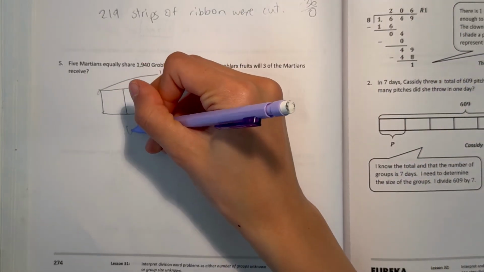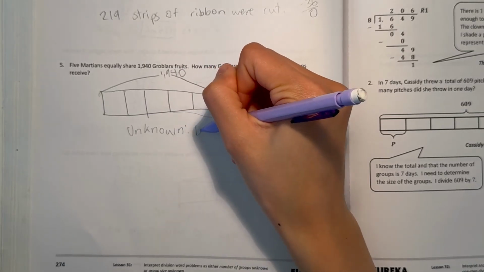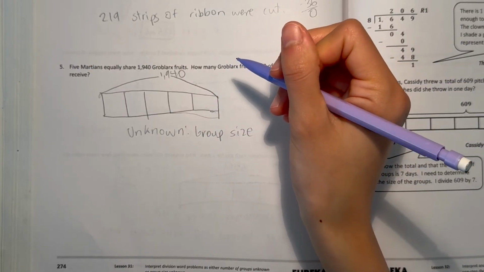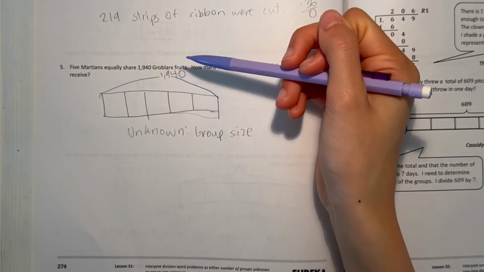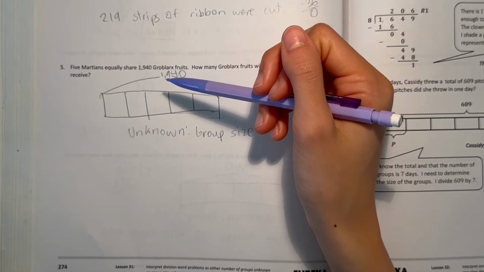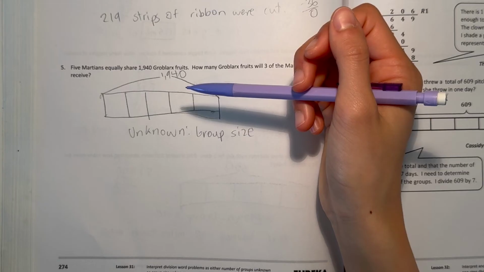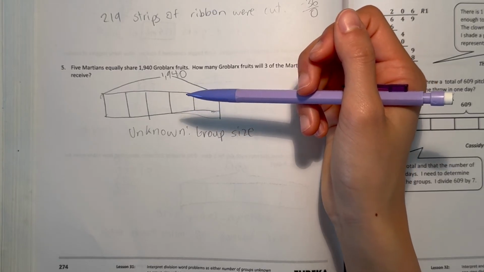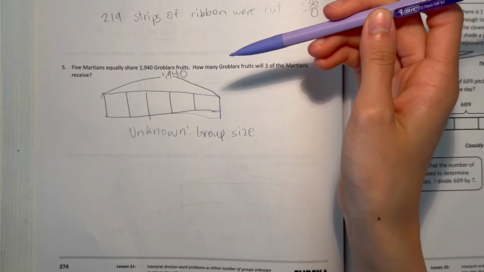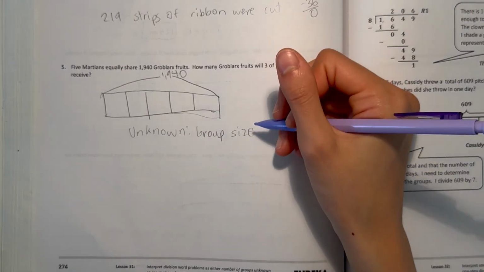So, our unknown here is the group size. And that is because we know the total is 1,940, and we know that 1,940 is equally split among 5 Martians. Well, we don't know how much each Martian receives. So what we're trying to figure out is the group size, so how much each one receives.